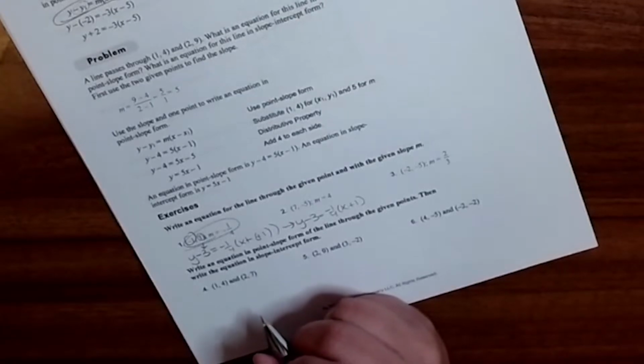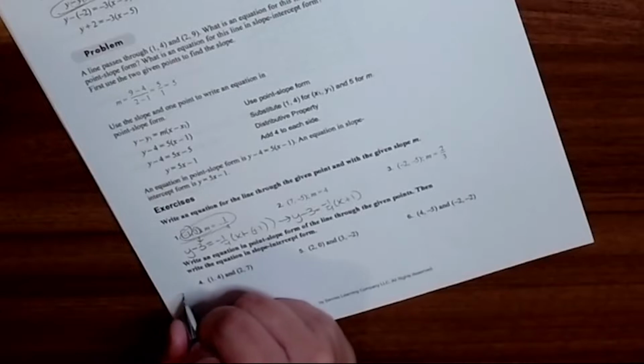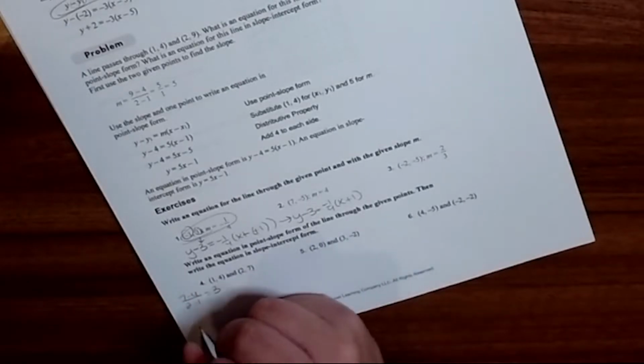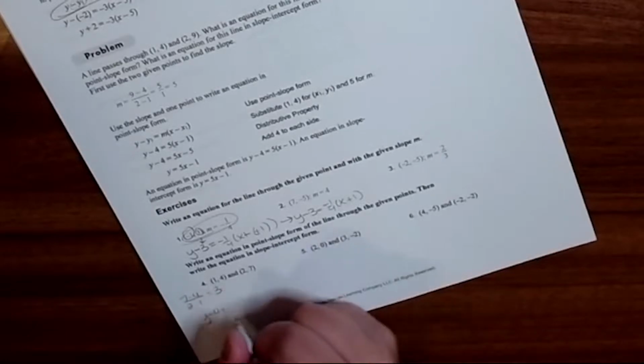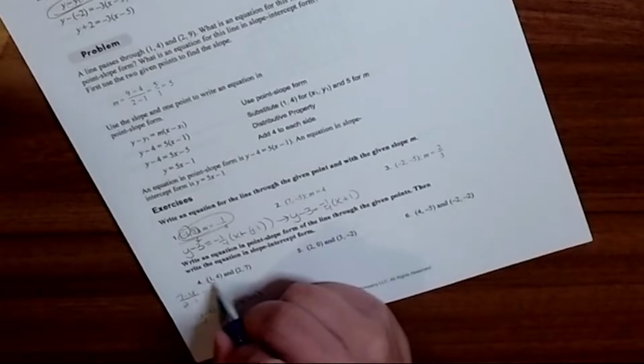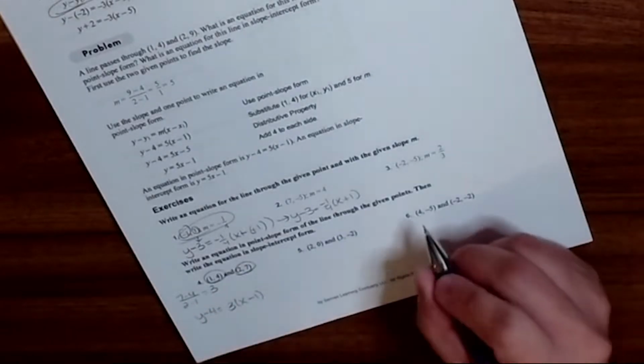And then here, write the equation given the 2 points. So I first have to find slope. So 7 minus 4 over 2 minus 1. So this gives me 3. So then y minus 4 is equal to 3 times x minus 1. And all I'm doing is just picking one of the coordinate points. I could have picked the second one if I really wanted to.